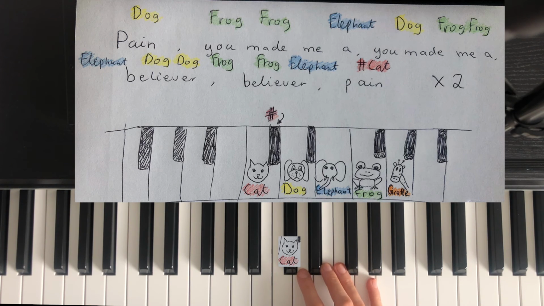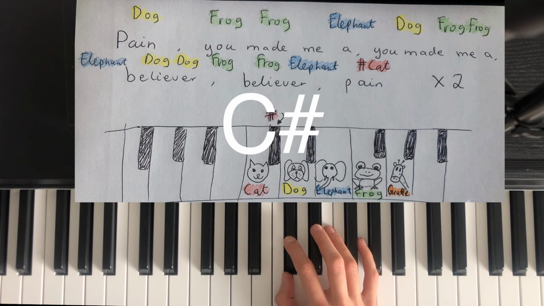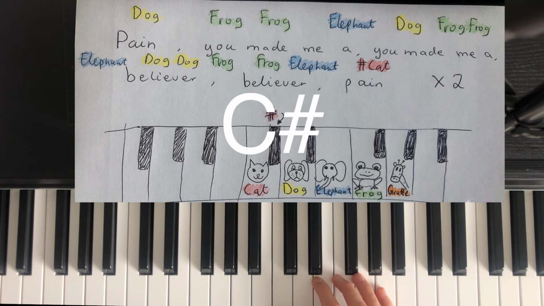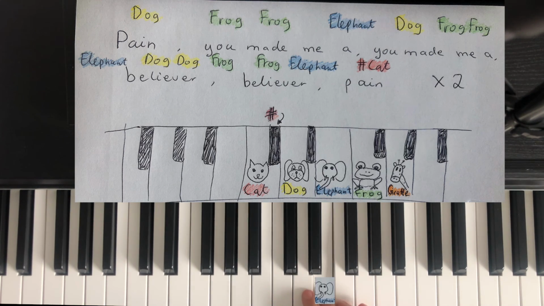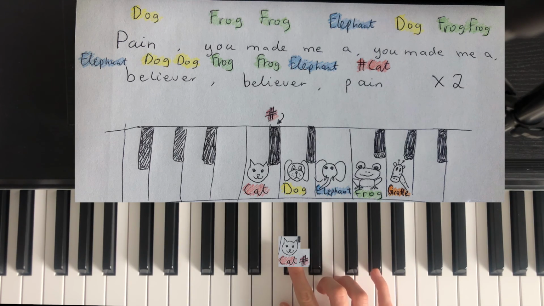What happened to C? We didn't play this, did we? We played C sharp, or otherwise known as a hashtag. That's what it looks like. But in music, it's called a sharp. This sign here. So you're going to play the animals just as they're written. Dog, frog, frog, elephant, dog, frog, frog, elephant, dog, dog, frog, frog, elephant, cat with a sharp.